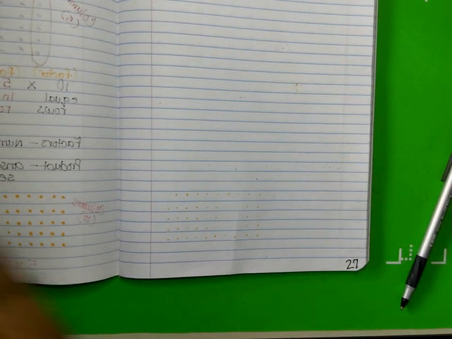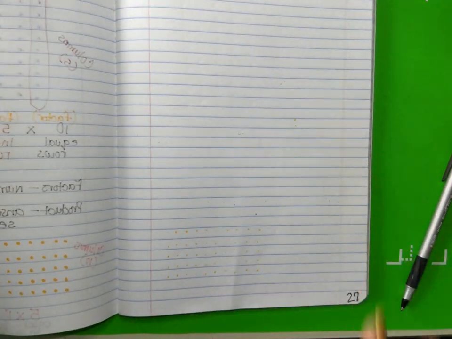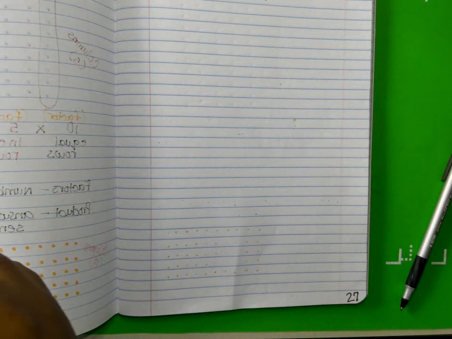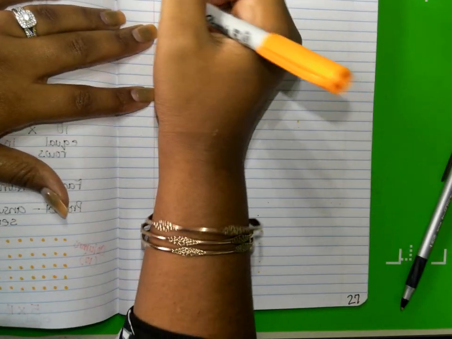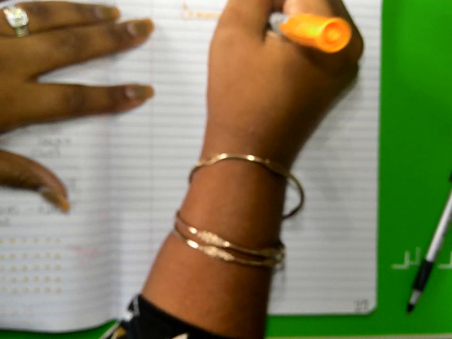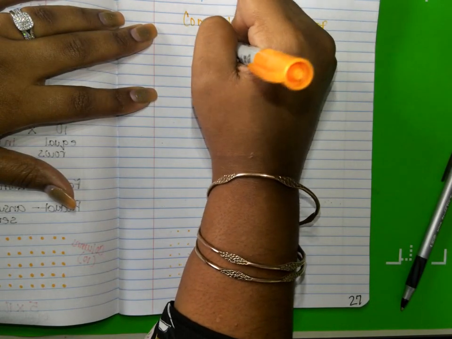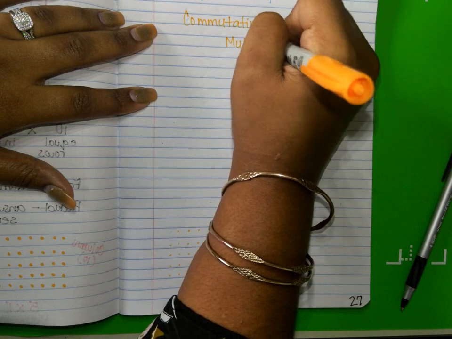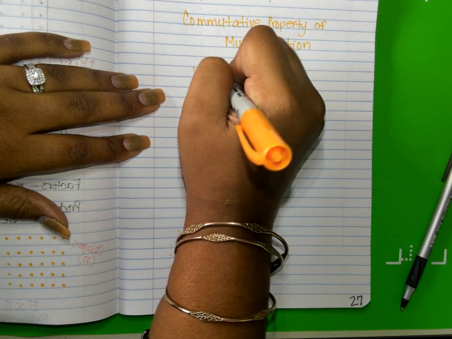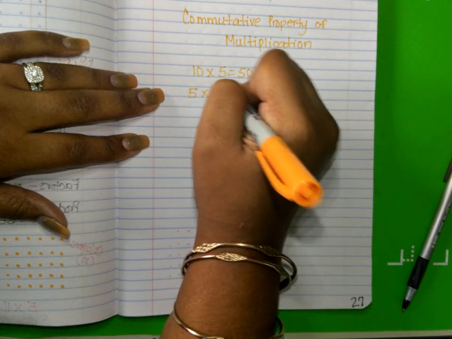On the back of your paper, or on the next page, we can say that this is a part of the commutative property of multiplication, because what we just did was model 10 times 5 equals 50, and then turn it around to say 5 times 10 equals 50.